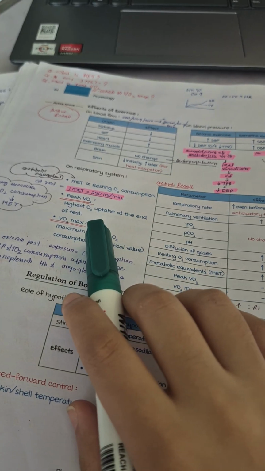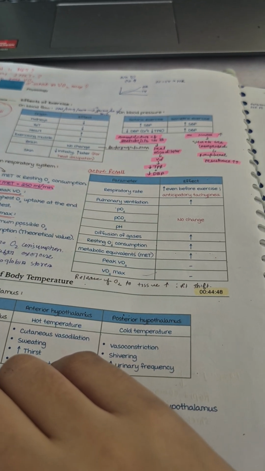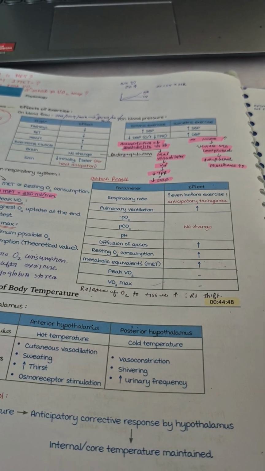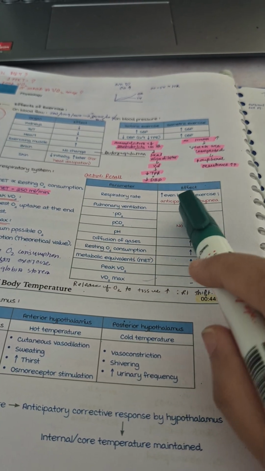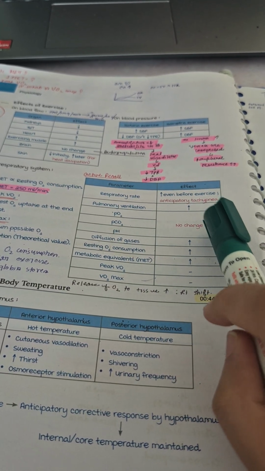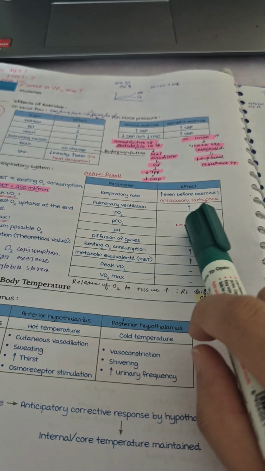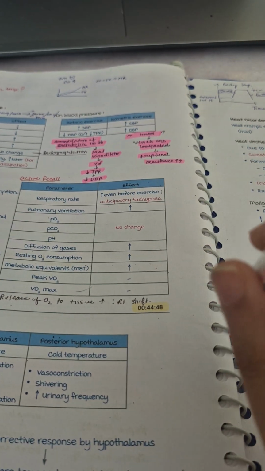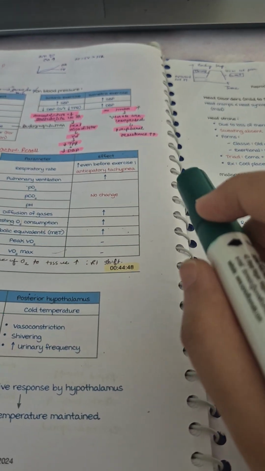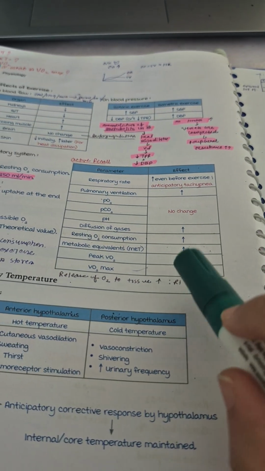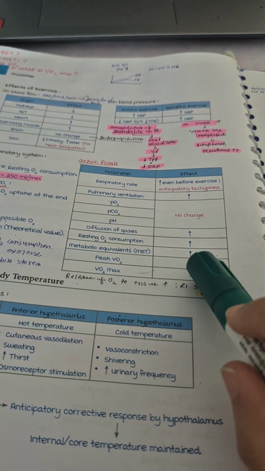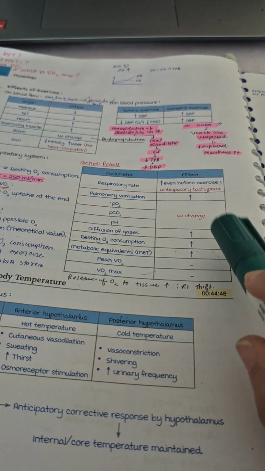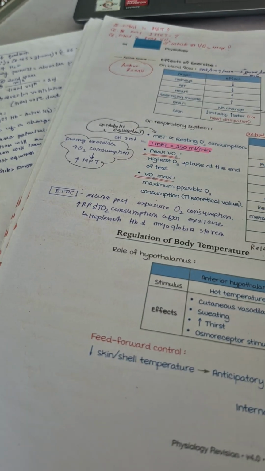1 MET is equal to 250 ml per minute. Respiratory rate increases before exercise, anticipatory, through a feed-forward mechanism. Pulmonary ventilation will increase. There is no change in PO2, PCO2, and pH. Diffusion of gases increases, according to Fick's law. Okay, done.